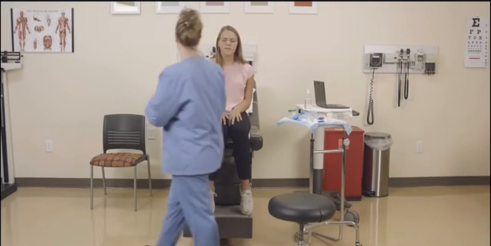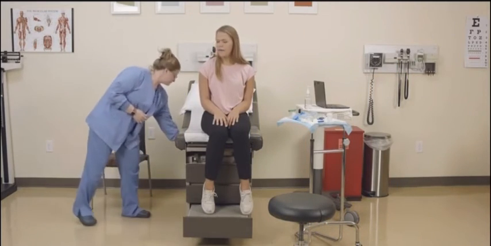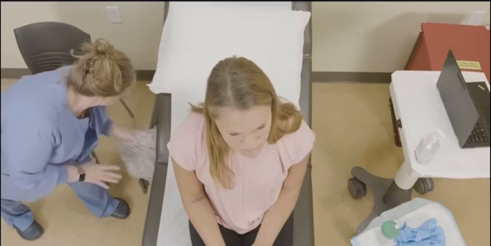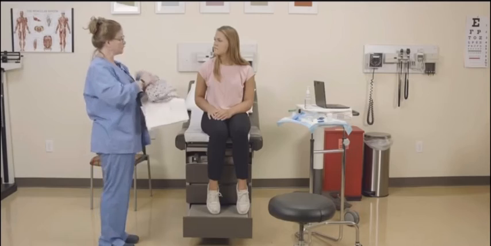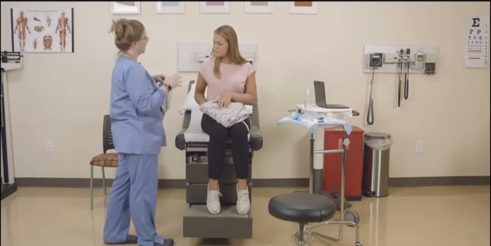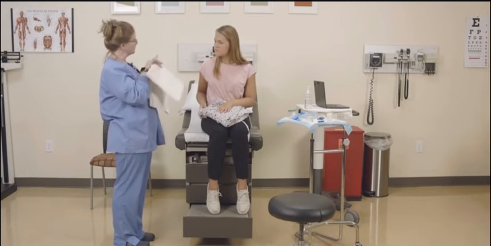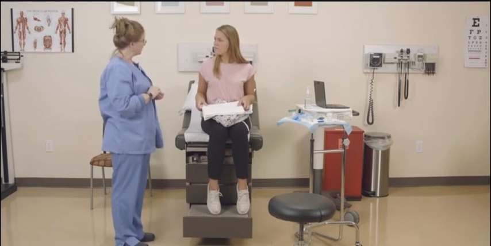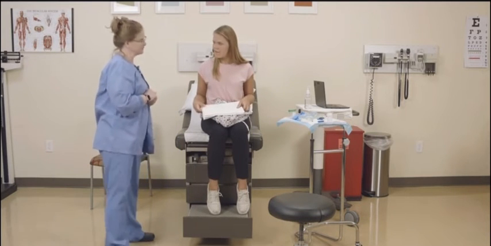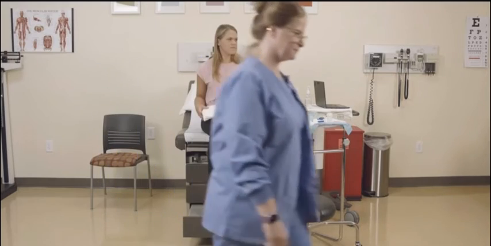Instruct the patient to completely undress except for socks and show them where they can place their clothes. Provide a disposable gown. Direct the patient to sit on the table after undressing and place the drape across their lap. Inform them that you'll leave while they are undressing and provide additional privacy by pulling an exam room curtain or closing the door.